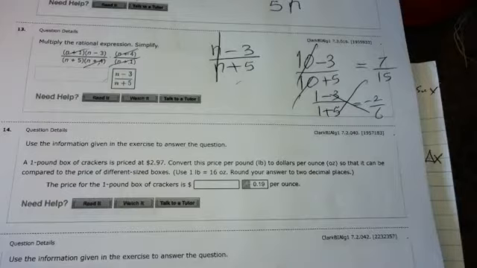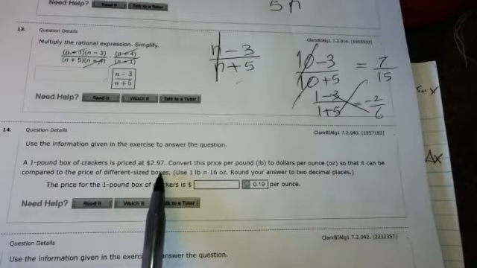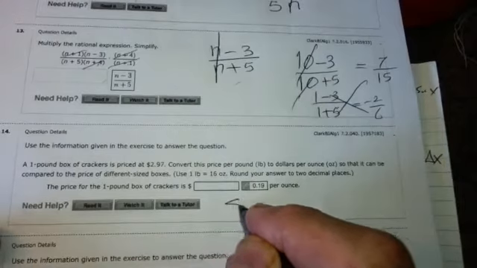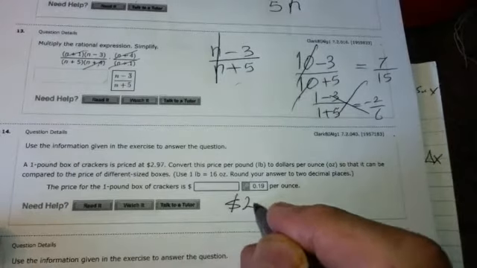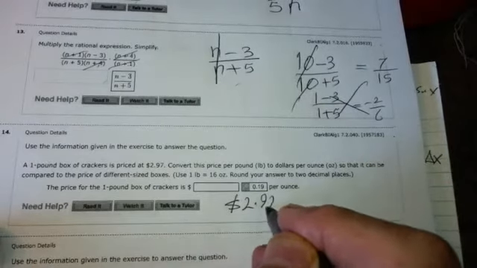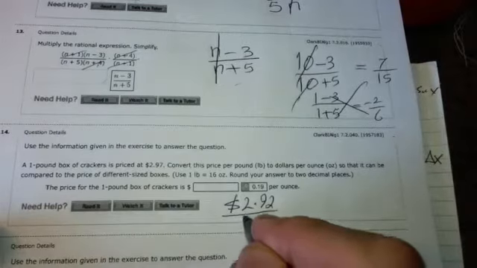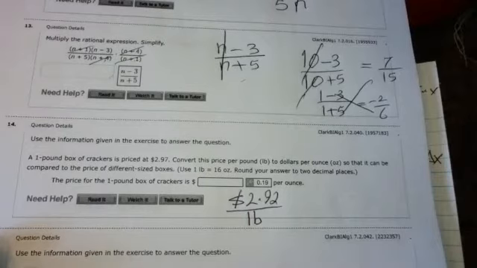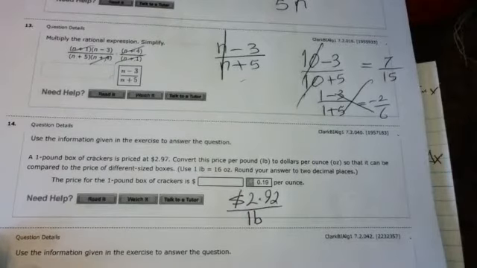In this problem, they are saying a 1 pound box is priced $2.97 per pound, and $2.92 per pound. We want to change it to ounce.